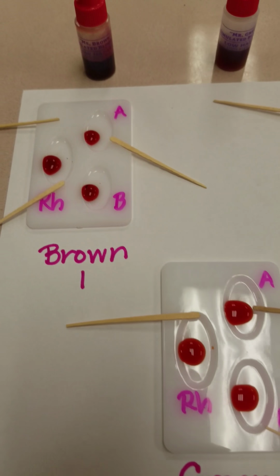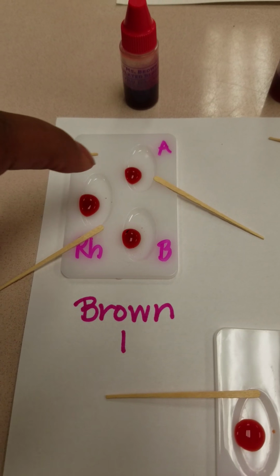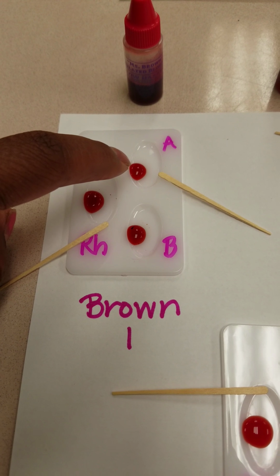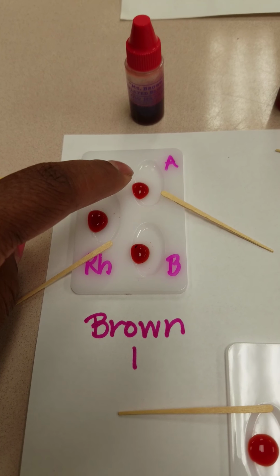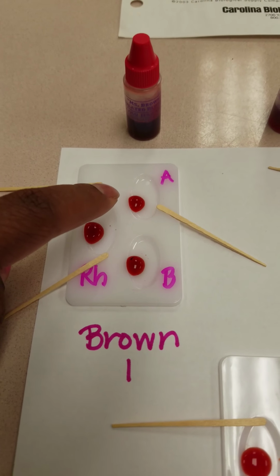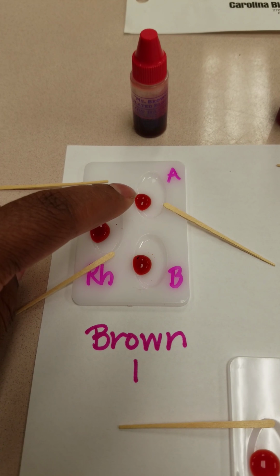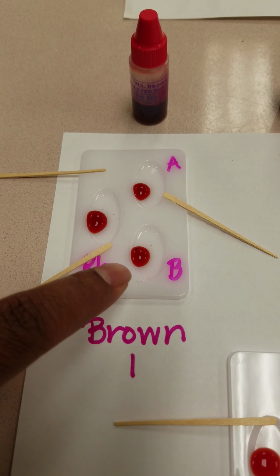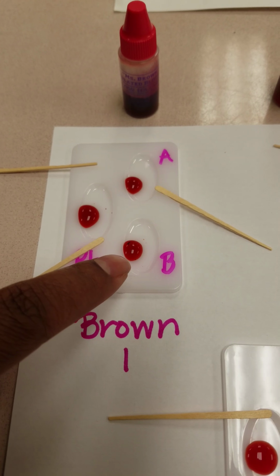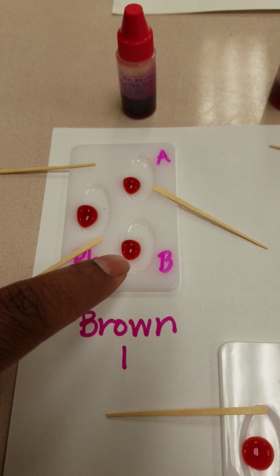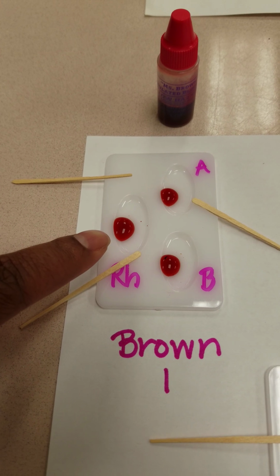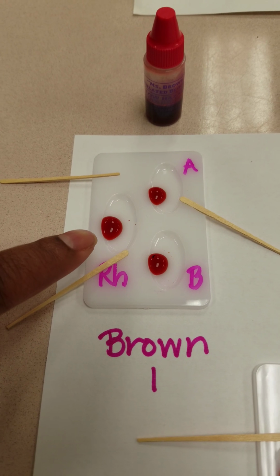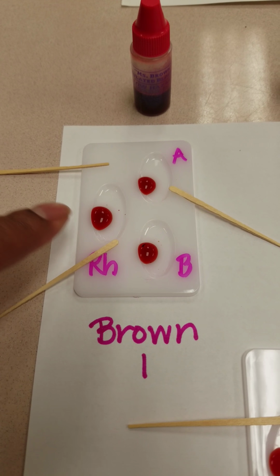So, if exposing subject number 1 to anti-A antibodies, if coagulation occurs in the well marked A, that will indicate that A antigens are present. If coagulation or clumping occurs in well B, that will indicate that B antigens are present. If coagulation occurs in well RH, that will indicate that RH antigens are present.